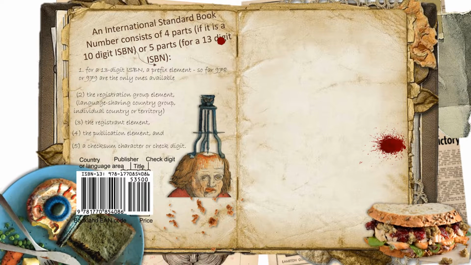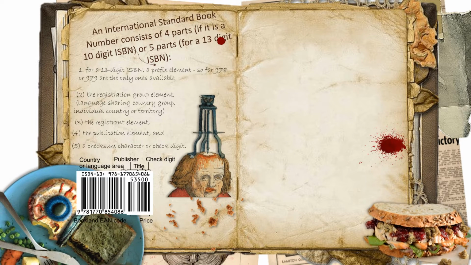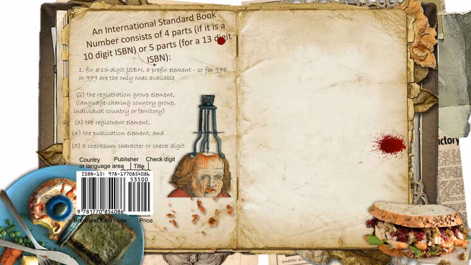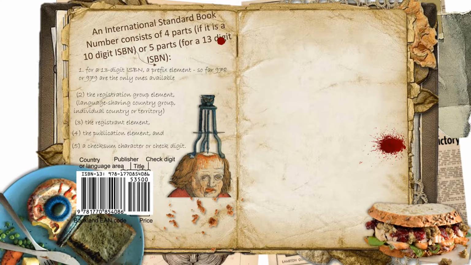The third one is the registrant element. The fourth one is the publication element. And the last one is the checksum character or the check digit. So this is the title and this is the publisher. The last number is what we call a checksum character or a check digit.